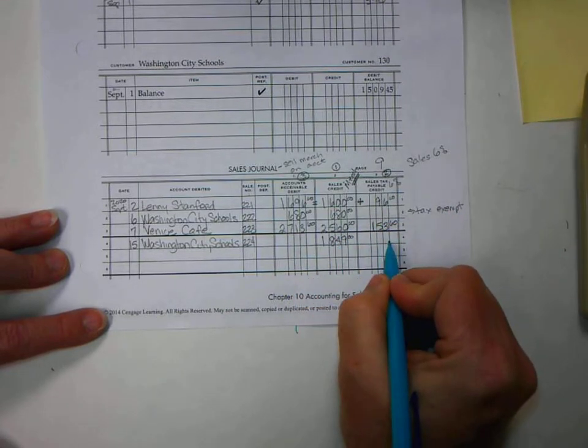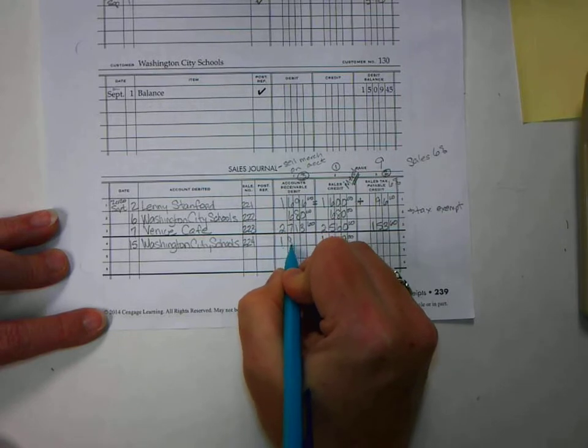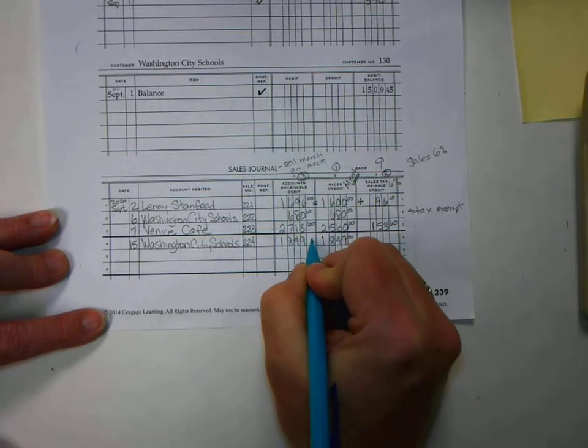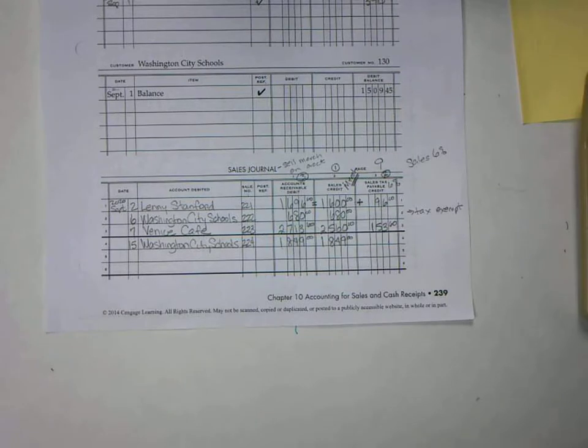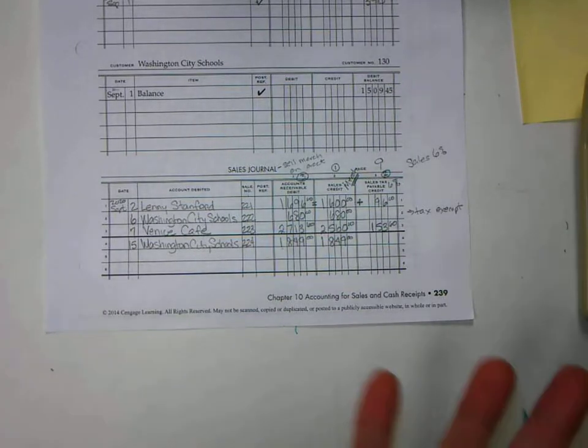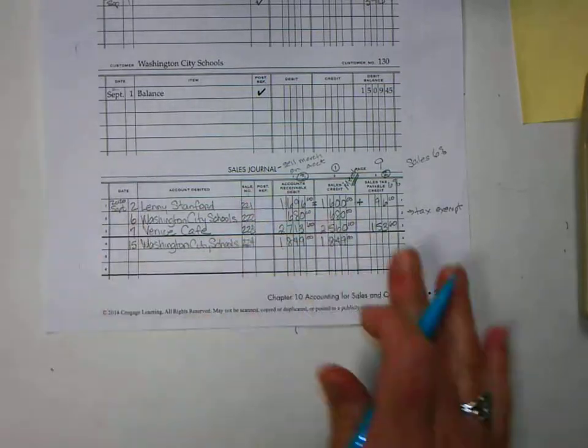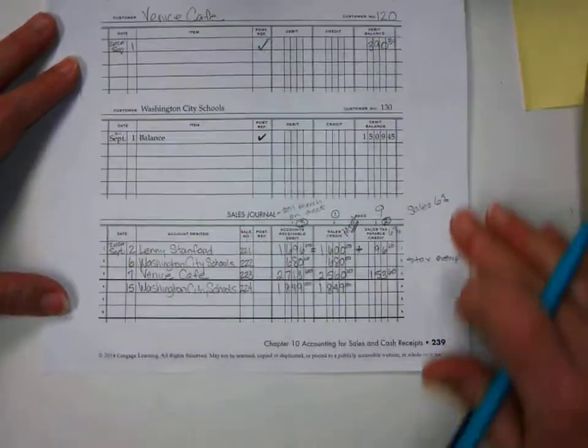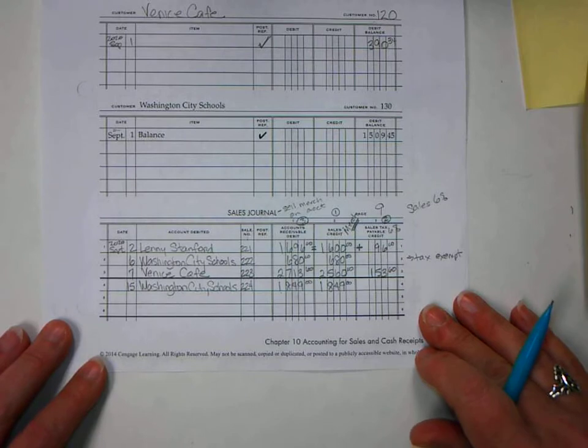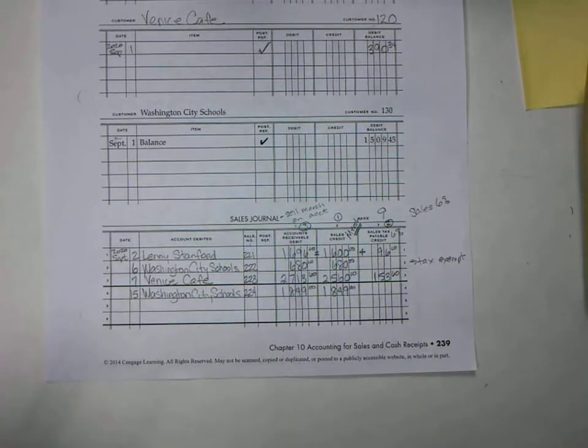And of course, no sales tax, so $18.49 is the same number for our accounts receivable. Okay, so that basically takes care of 10-1. Basically, we added an account up here for our ledger, and we took care of some transactions for 10-1.